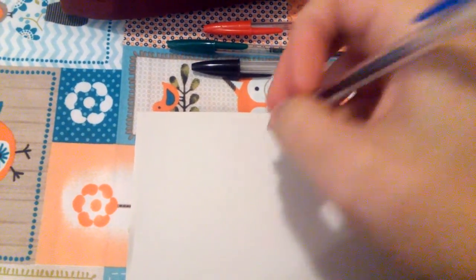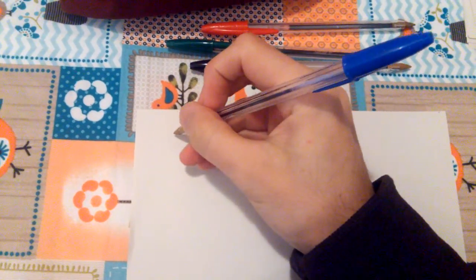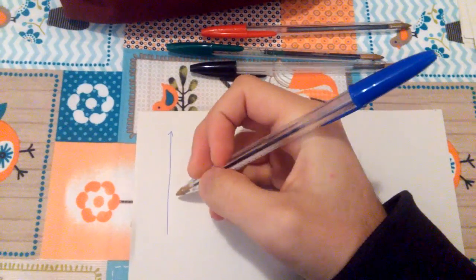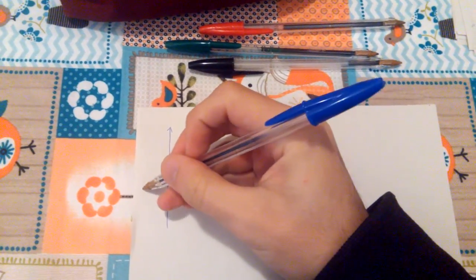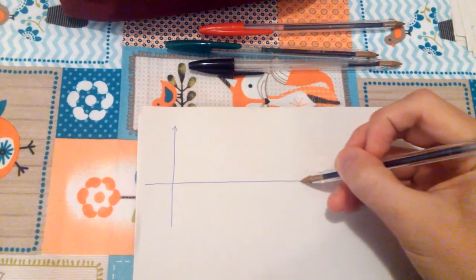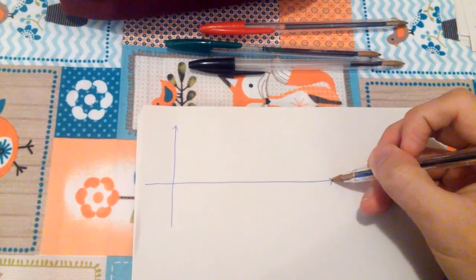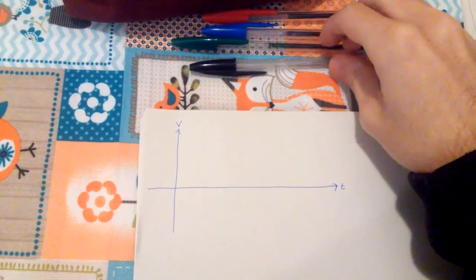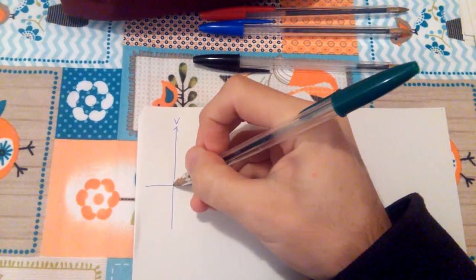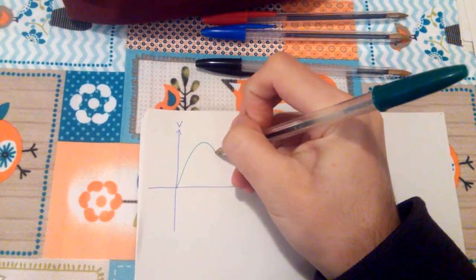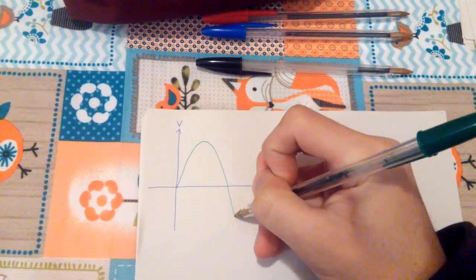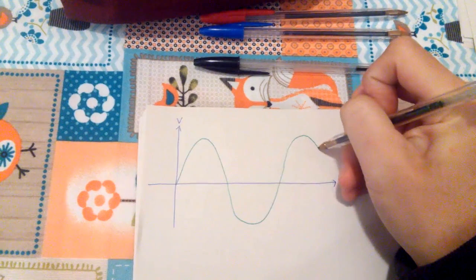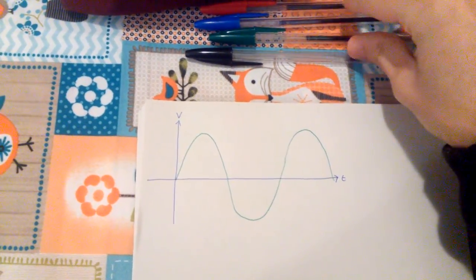So now, if we consider just one phase and we plot it into our VT graph, time and voltage, we would have a sinusoid which goes up and goes down like this.